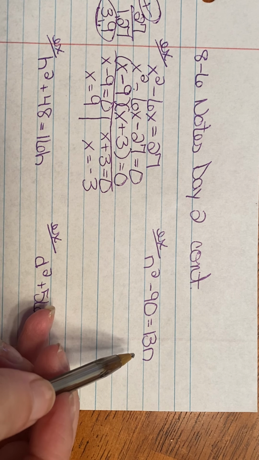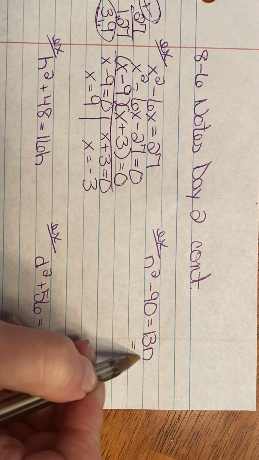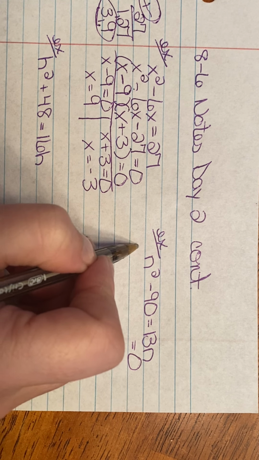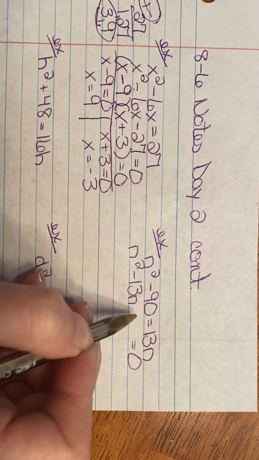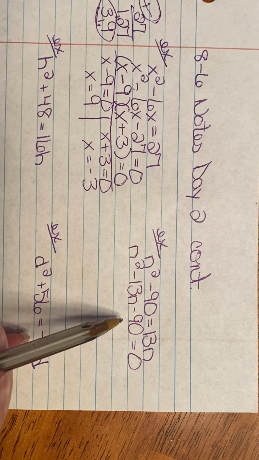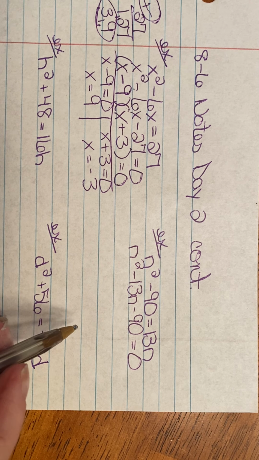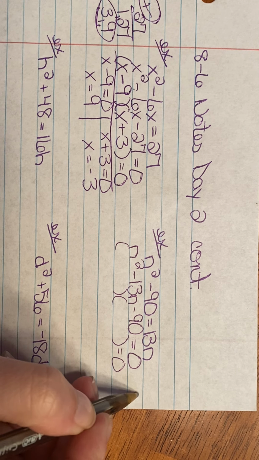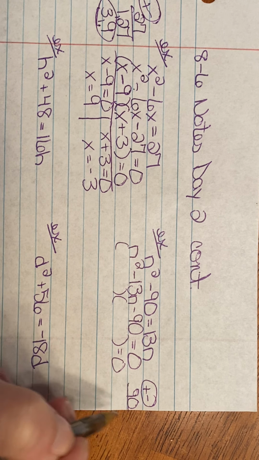Okay, now we've got another one that's not set equal to 0, so we're going to have to do that. So when I move 13 to the other side, it's going to be negative. But order is going to have to be something we pay attention to. N squared minus 13n minus 90. We have to make sure it fits the pattern and it's written in degree from largest to smallest. So you can't put negative 13n at the back. Now we're ready to factor. So we're going to factor 90. We notice that it's a negative, so it's going to be a positive and a negative.